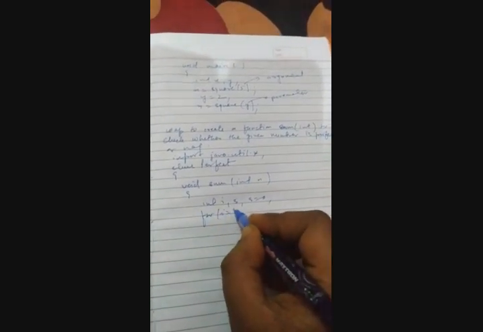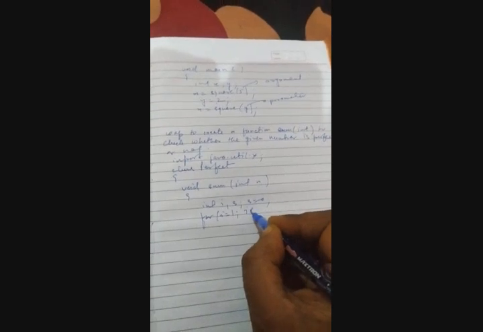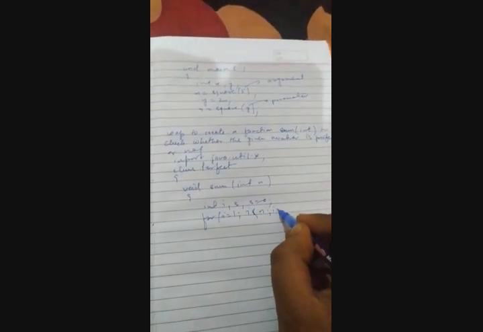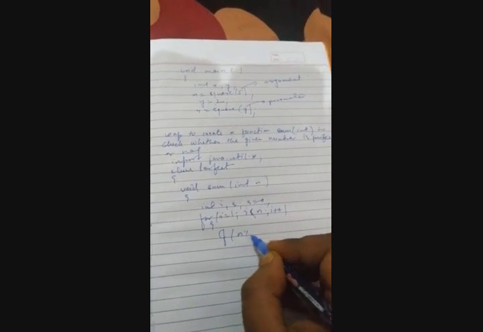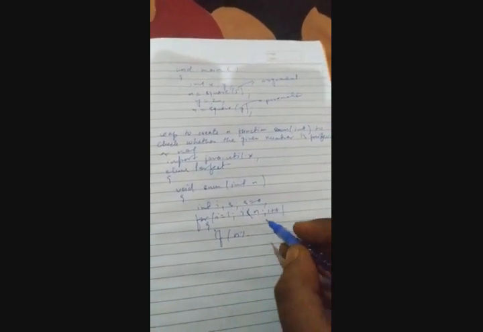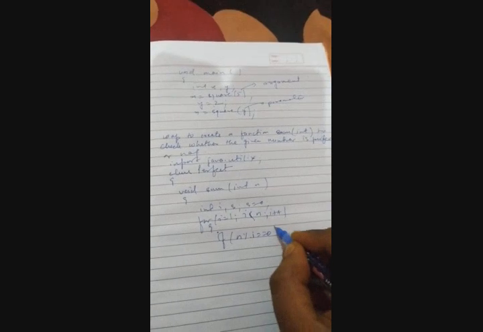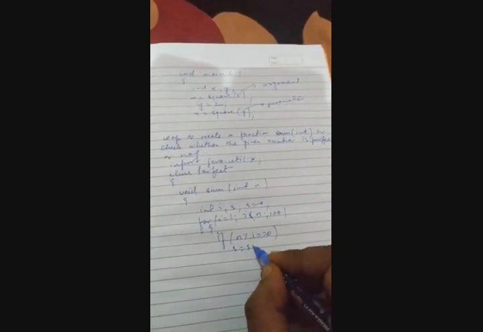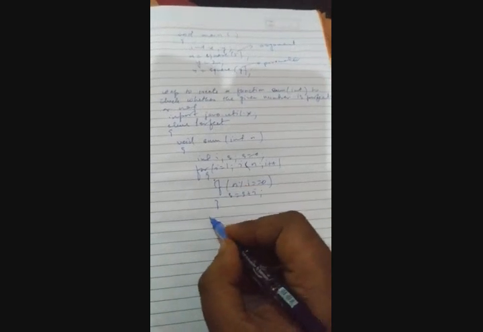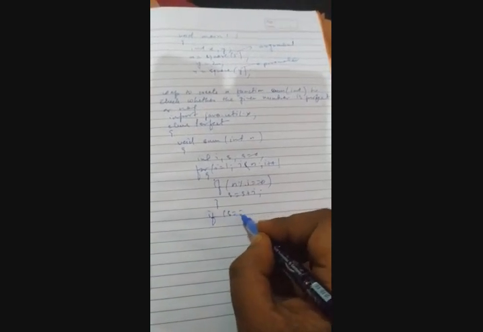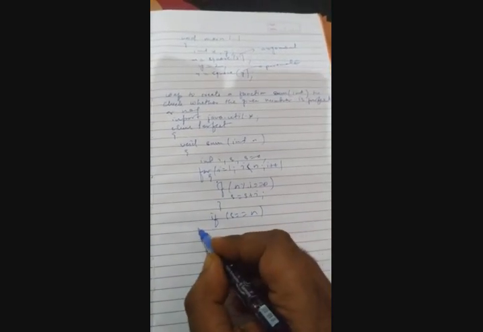So I need a loop. I need to find a sum, s equals 0. Now for i equals 1, i less than n, i plus plus, if n mod i equals 0, s equals s plus i.